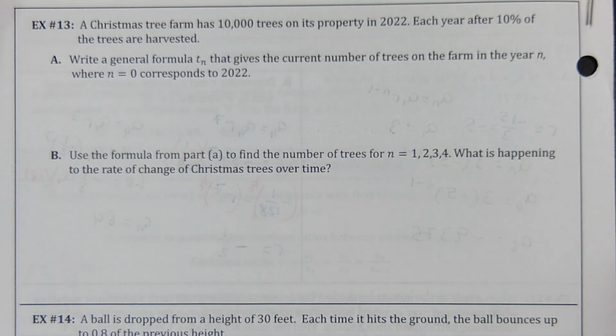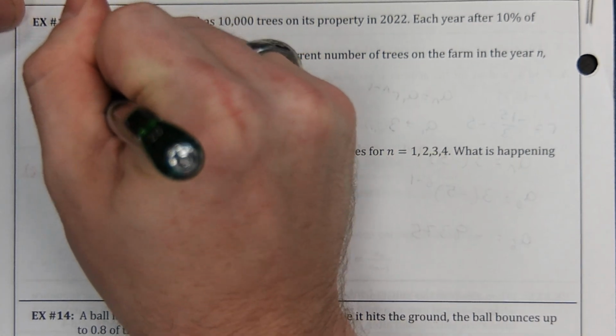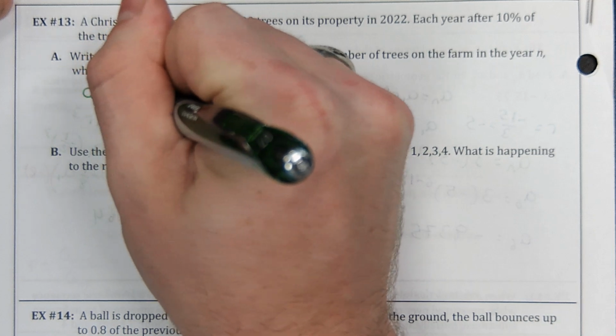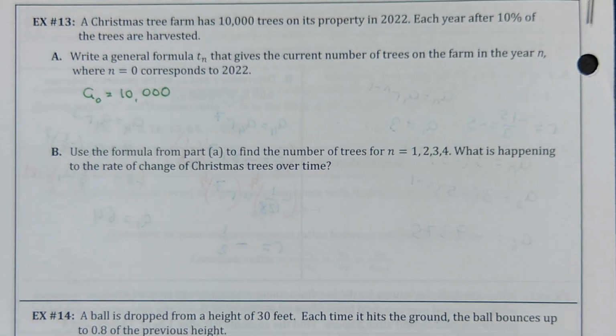Write a general formula that gives the current number of trees on the farm in years, where n equals 0 is 2022. So then what is a sub 0? It's green, right? Because trees. A sub 0 is 10,000 this time because it says n equals 0 is 2022. See, it's contextual. You just have to pay attention to the question.